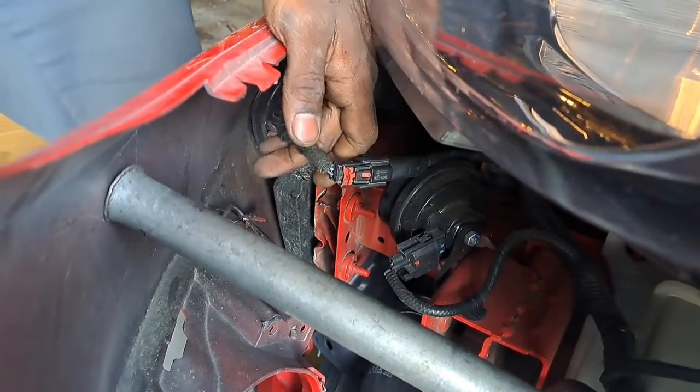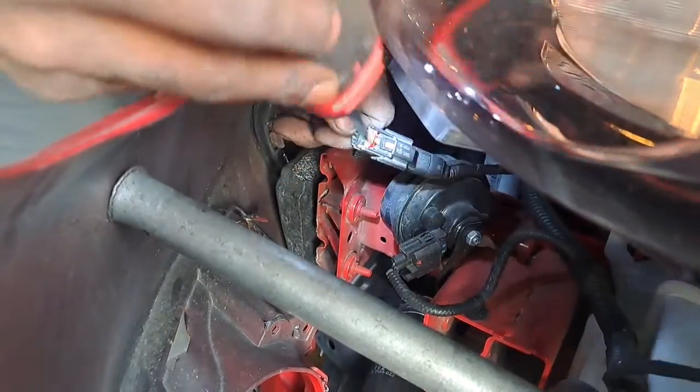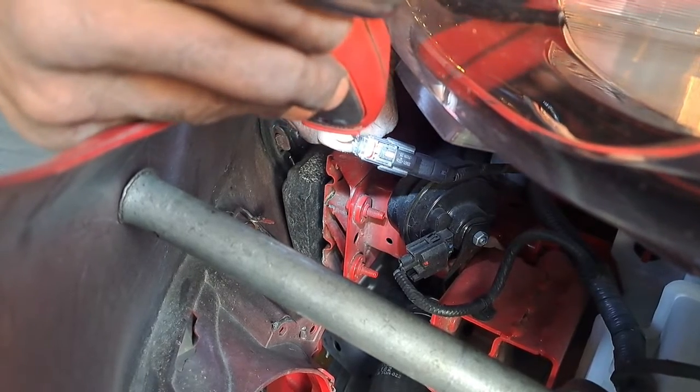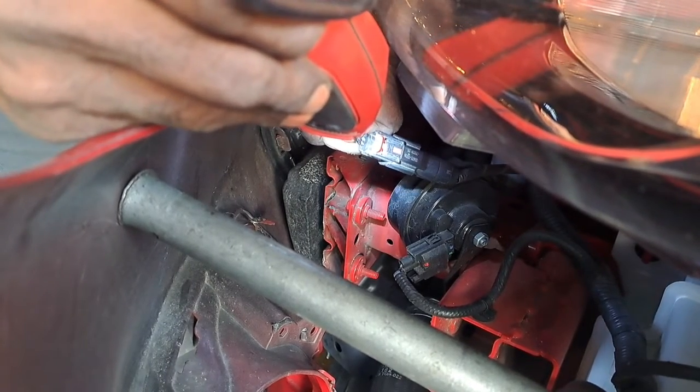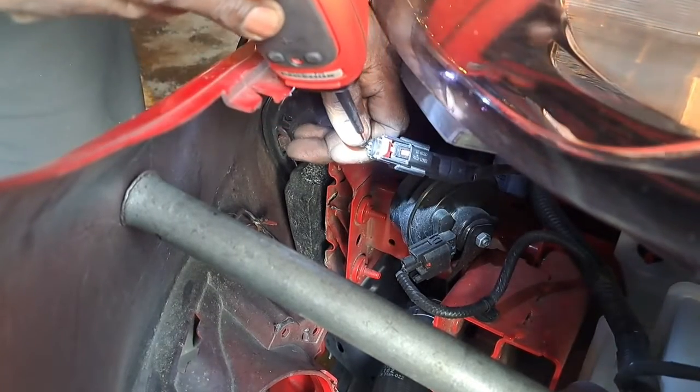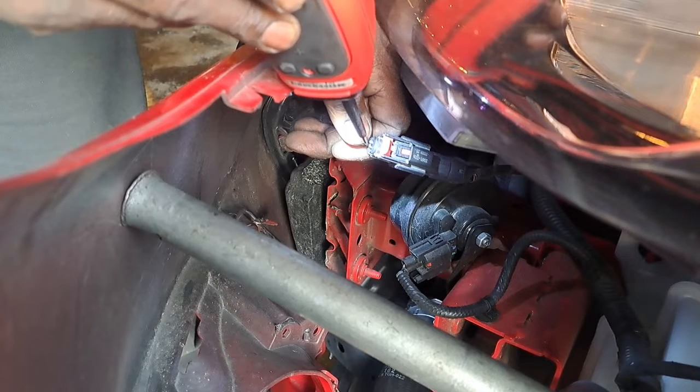Can I pierce? Just want to see which one is. So we got 5 volts on that one. Let's see if there's any voltage. Yep. So we have signal here.